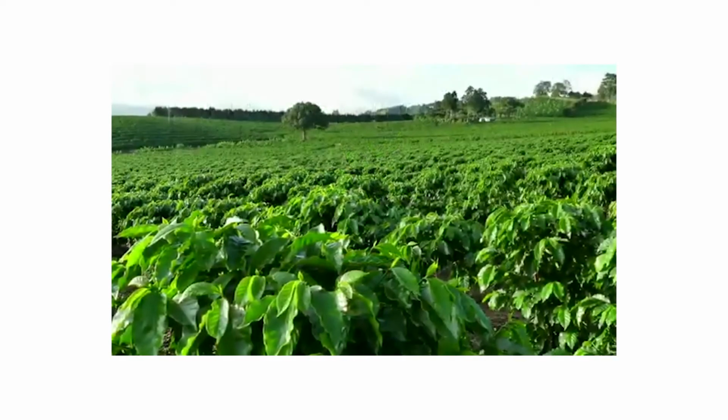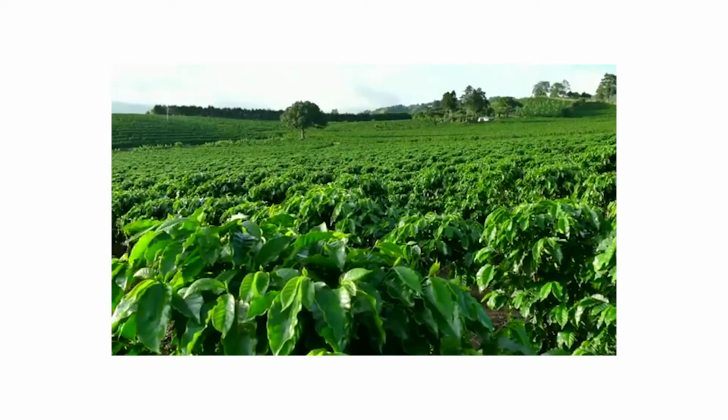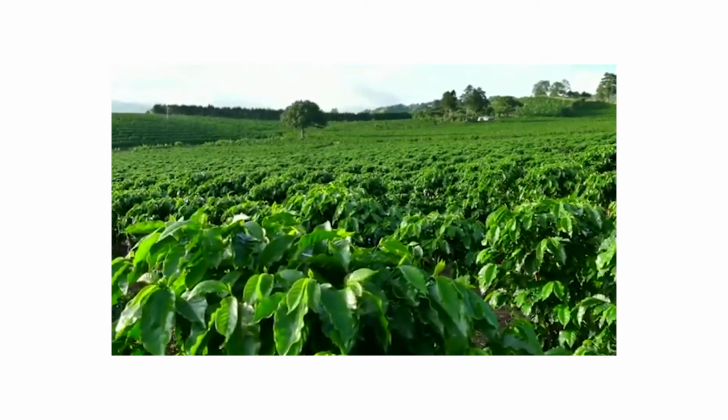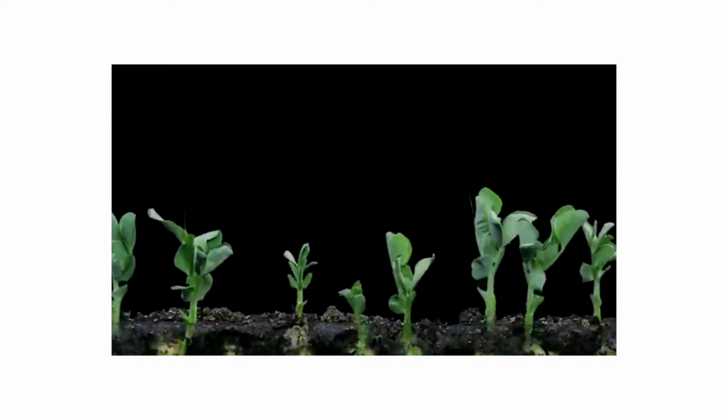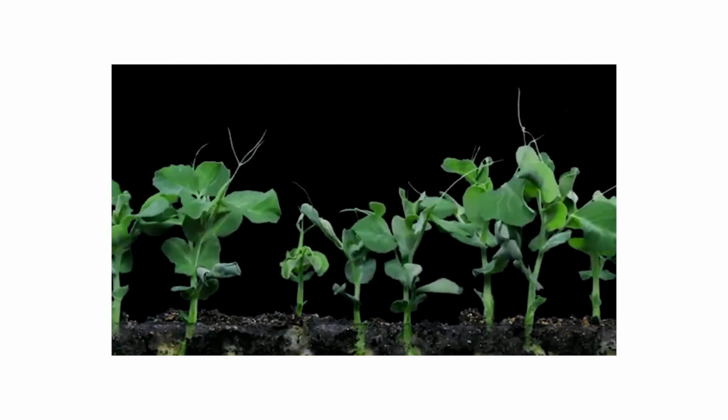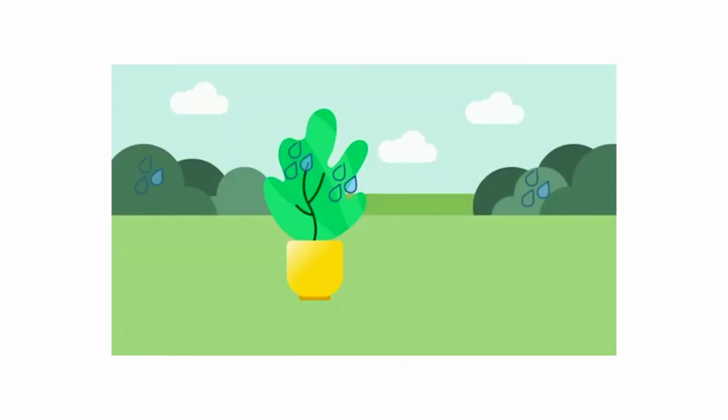In order for plants to survive, they must have water. Much of the water is absorbed by the roots and transported to the leaves, flowers, and stems. When a plant grows, it uses some of the water for photosynthesis, but doesn't use all of the water. Plants release the excess water in a process called transpiration.